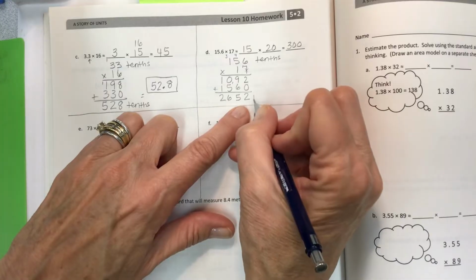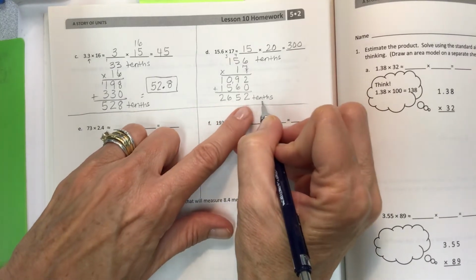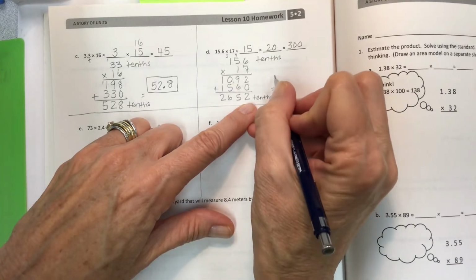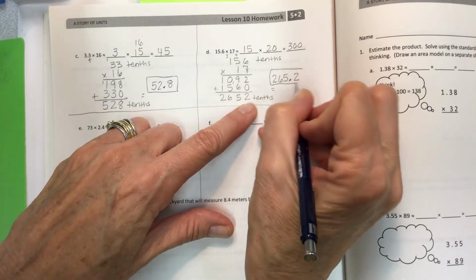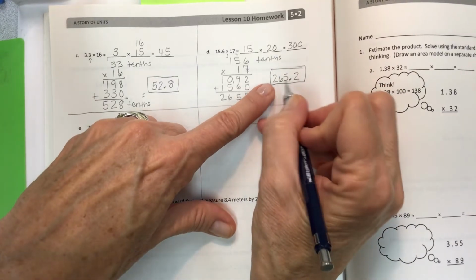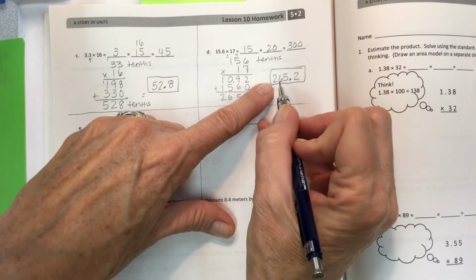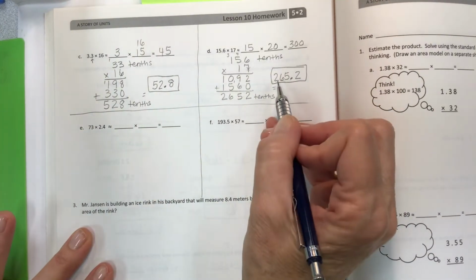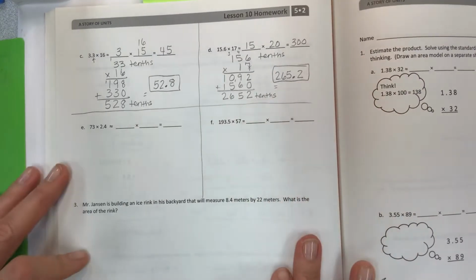So our final answer, remember, in word or unit form, 2,652 tenths, which is equal to 265.2. And that makes sense that it has 3 whole number digits. 300 is close to 265, but it's too far away from 2,652. So that's how you know the decimal goes there.